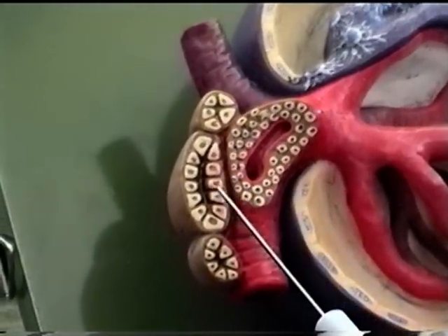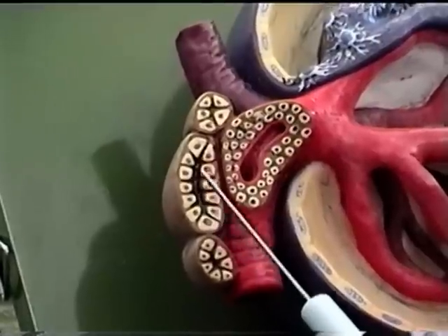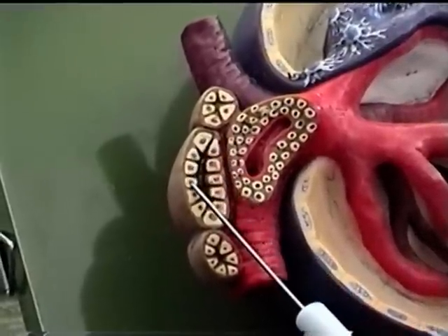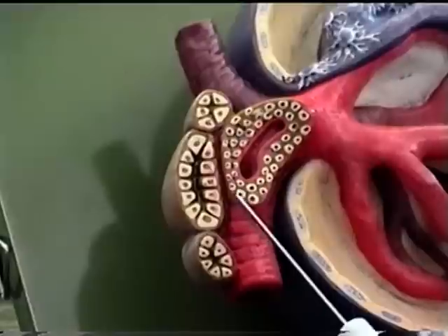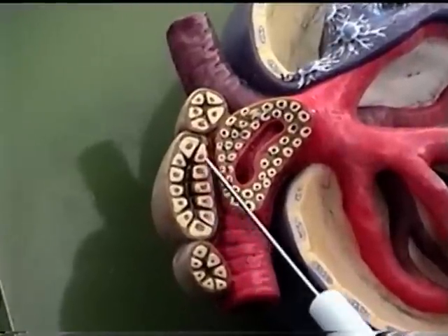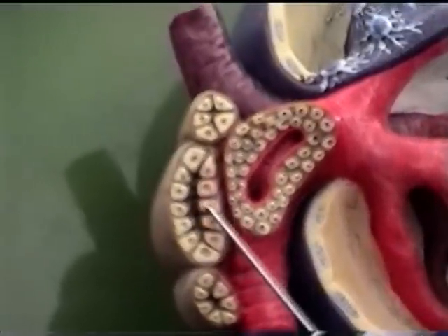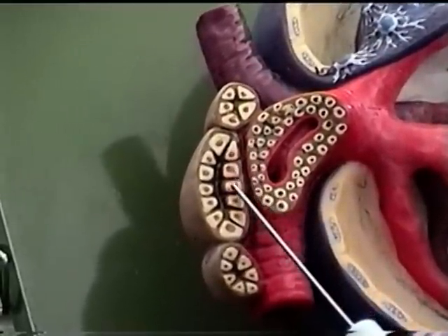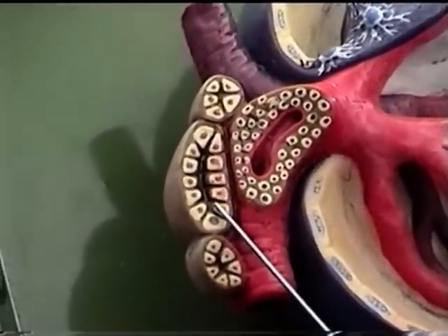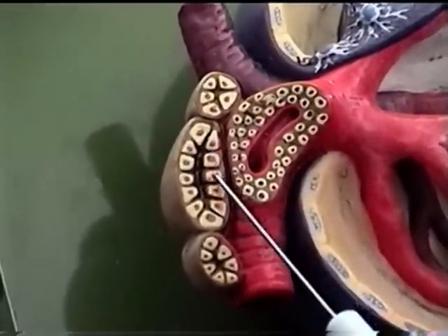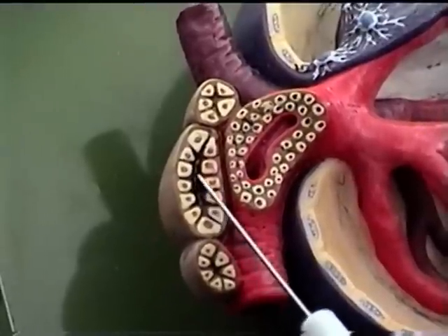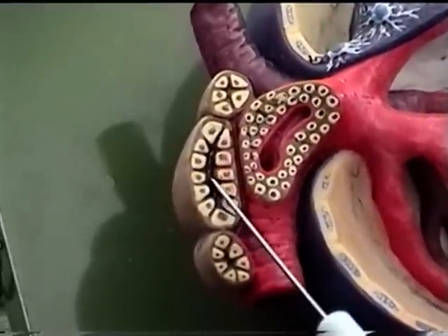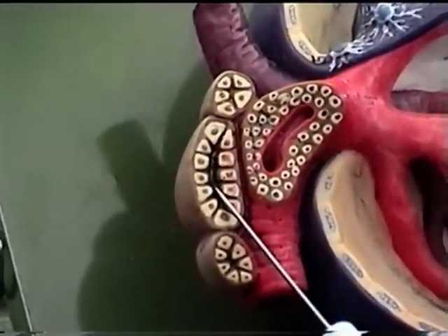Now, if we look at the lining of the distal convoluted tubule, it is simple cuboid epithelium. But notice on this side, the cells are longer, so they look more like columnar cells. This special row of cells here is called a macula densa. The macula densa actually responds to changes in the filtrate, or what will become urine, that's in this tube.